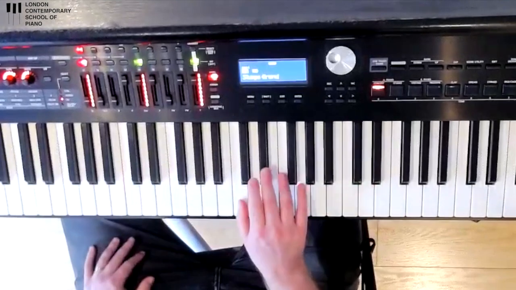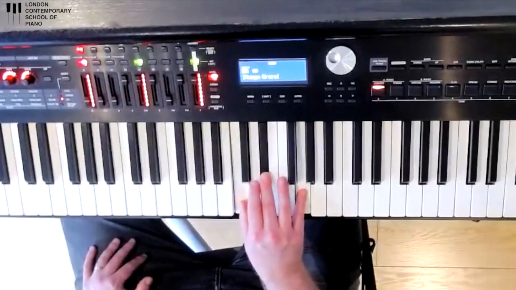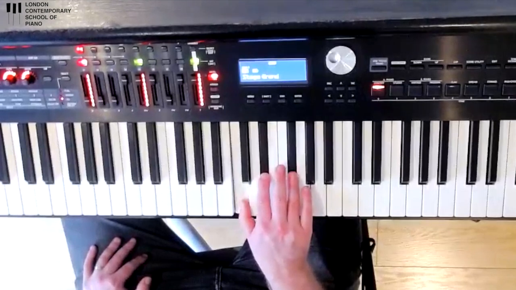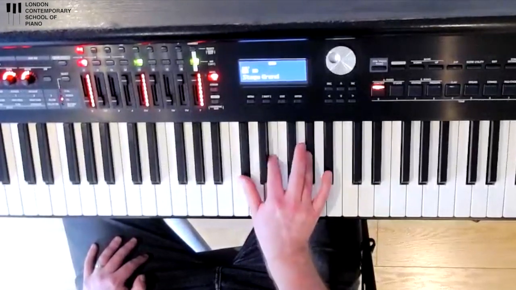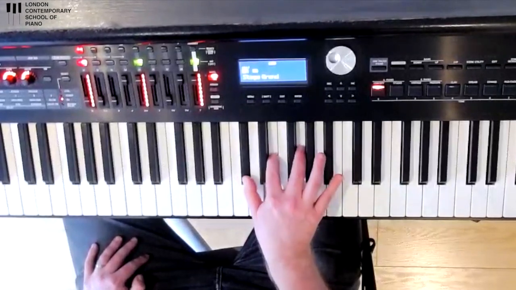So you've seen that I'm playing these minor chords and I'm dropping the top note to find a diminished chord. And that's a really good thing to practice in as many keys as you can.